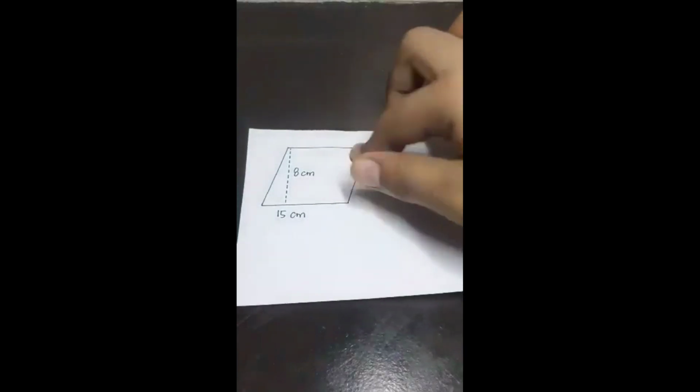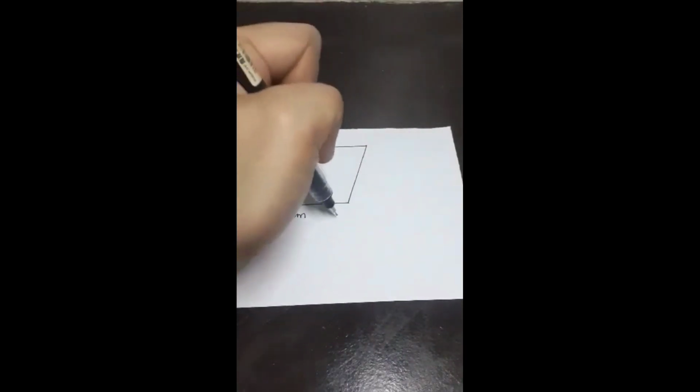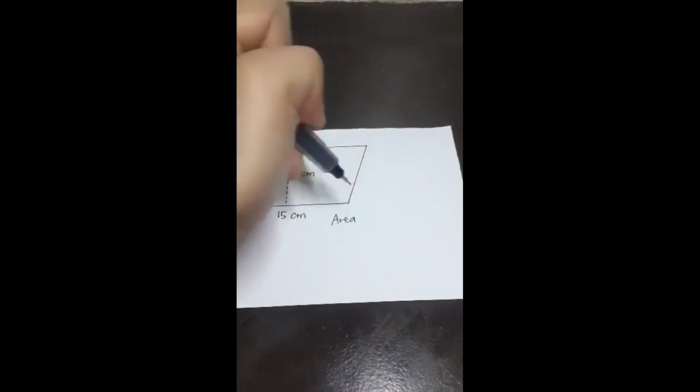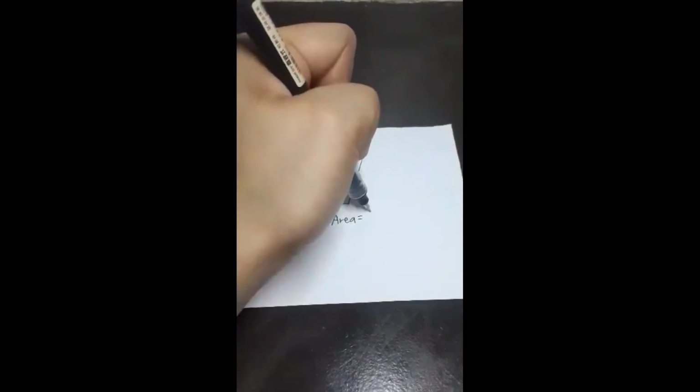Okay, next naman is parallelogram. So, dito, ang computation lang is base times height. So, dito sa example natin, isa-substitute lang siya.